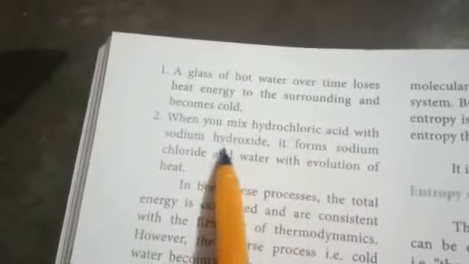First example: a glass of hot water, over time, loses heat energy to the surroundings and becomes cold. The glass of hot water is outside the home, so the heat energy decreases and the surroundings become warm. When you mix hydrochloric acid with sodium hydroxide, it forms sodium chloride and water, and heat is evolved. In both processes, the total energy is conserved, consistent with the first law of thermodynamics.